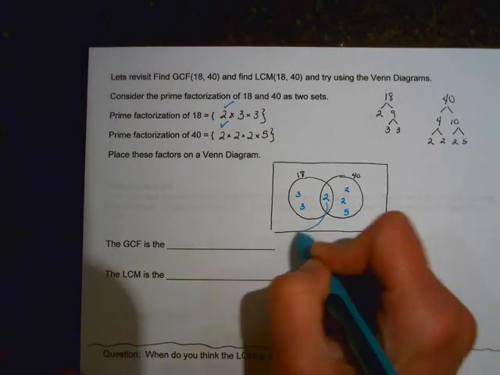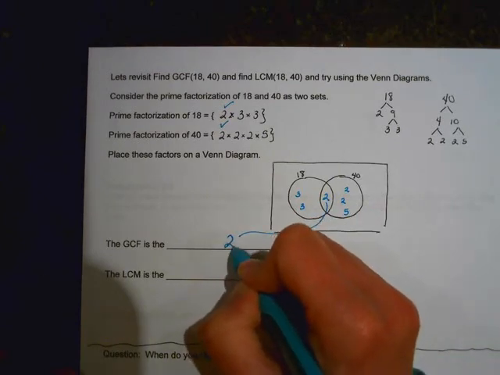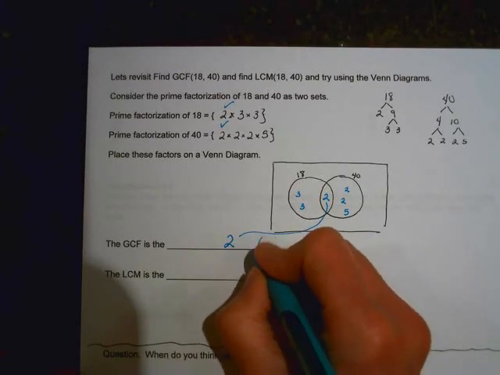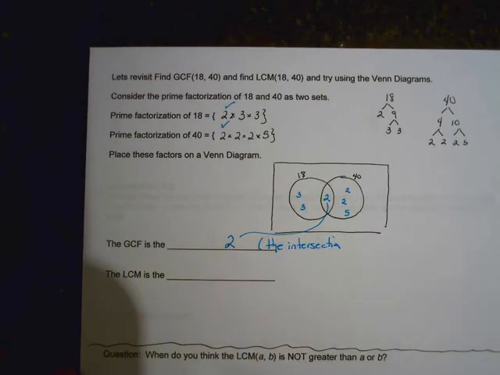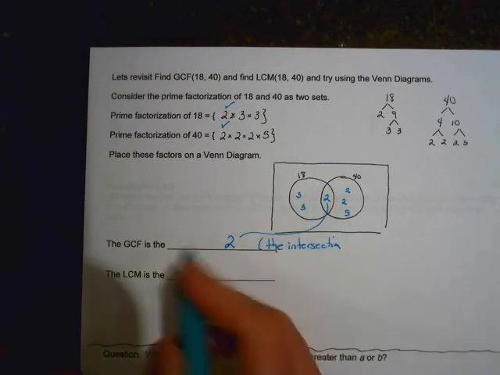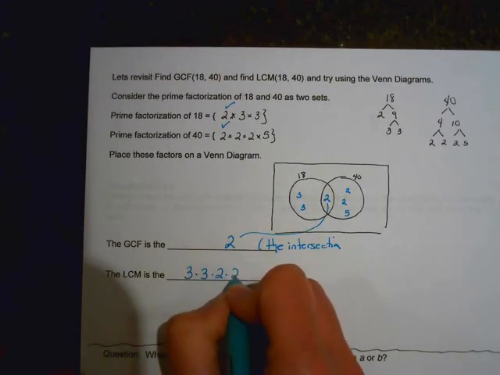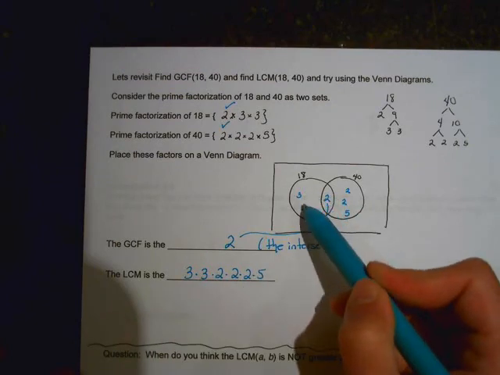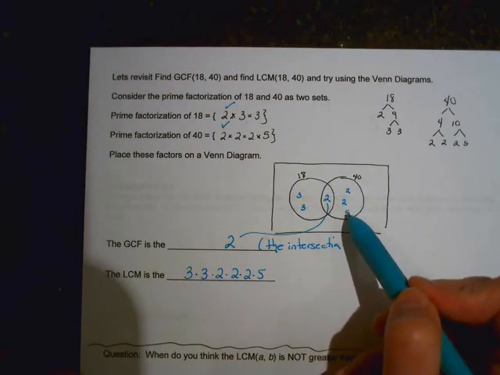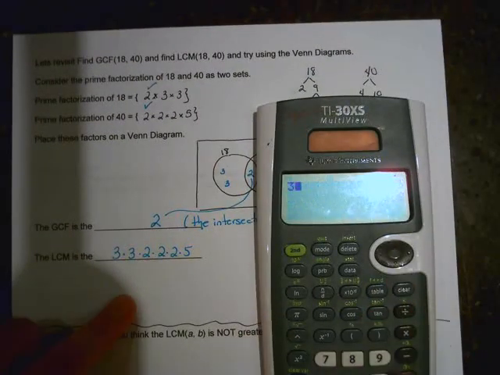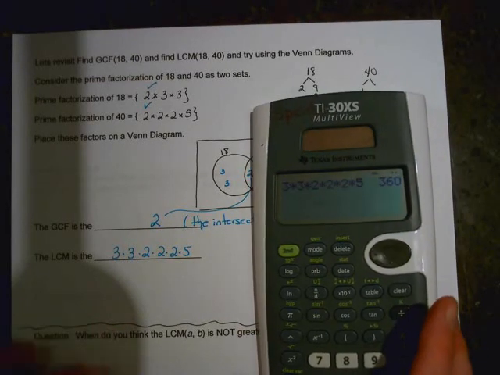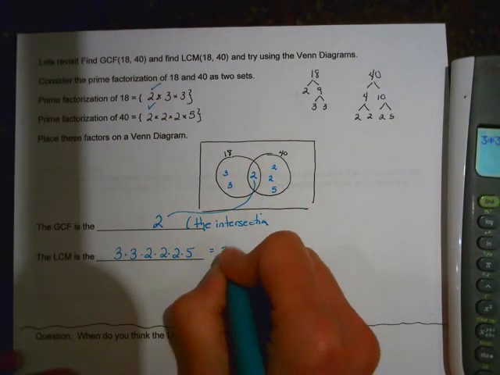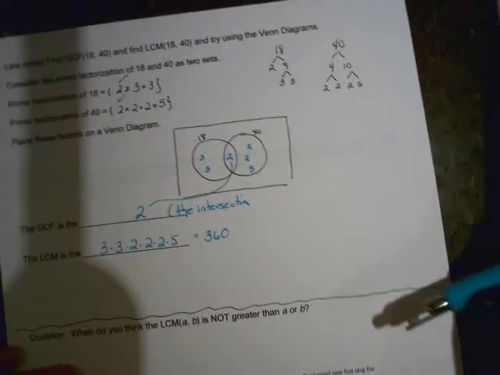So the greatest common factor is the union. I'm sorry, the intersection. The greatest common factor is the 2, and I'll just put inside here the intersection. Okay. The least common multiple is the product of all the numbers. 3 times 3 times 2 times 2 times 2 times 5. Let's just pull out our calculator. 3 times 3 times 2 times 2 times 2 times 5. Boy, 360. Again, 360. I think we did this one already, but now we've checked it again using Venn diagrams.